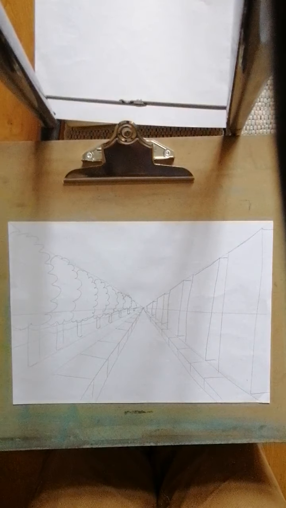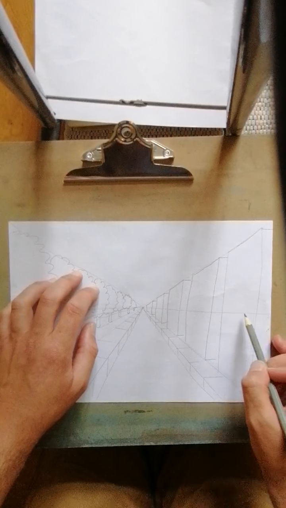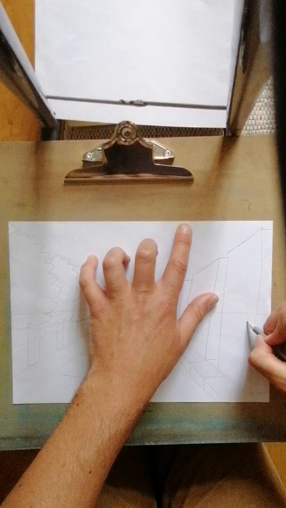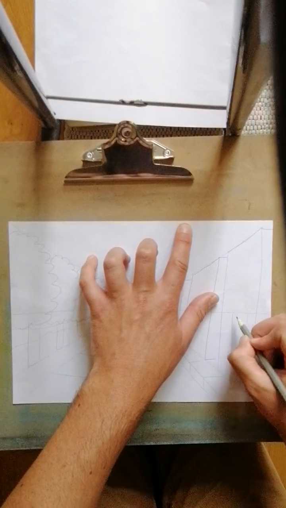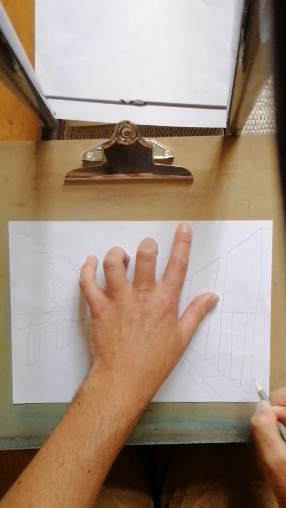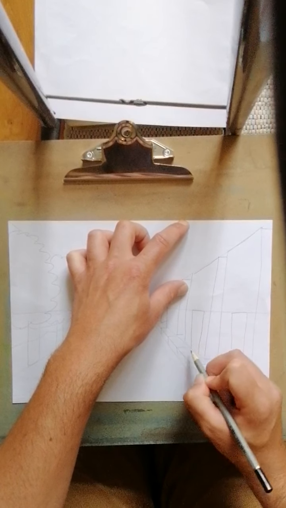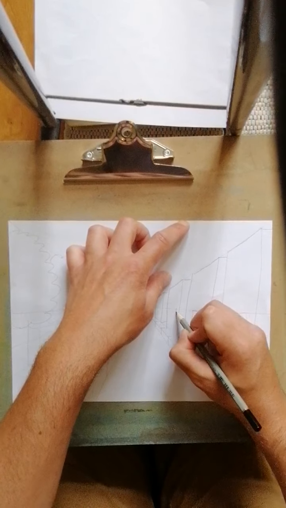Right then, I'll use the guideline that I used at the start as the tops of the doorways. So a vertical line along the guideline, and then a horizontal line. Same step. Down, down, across, all the way down.